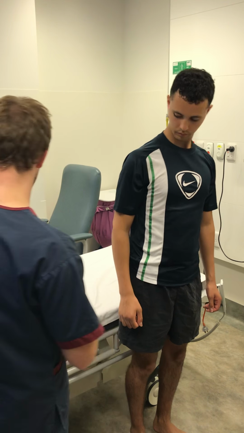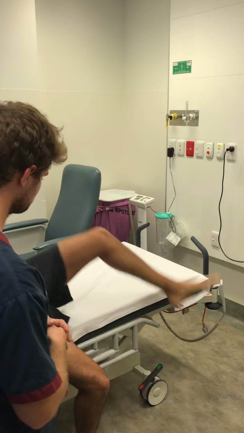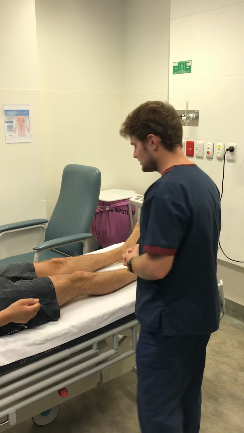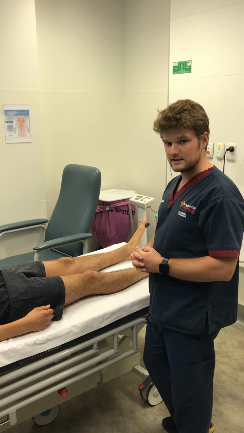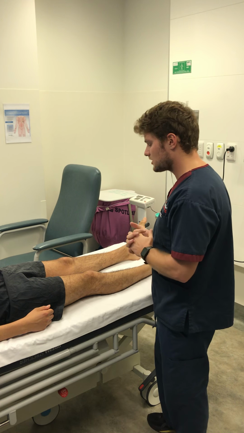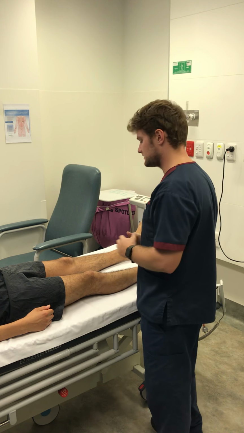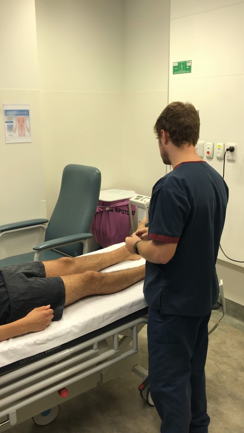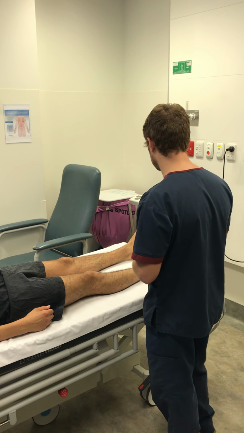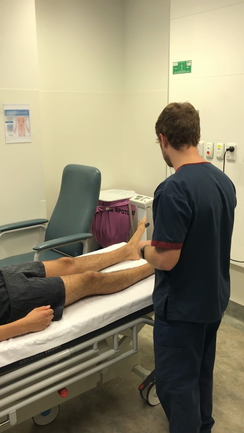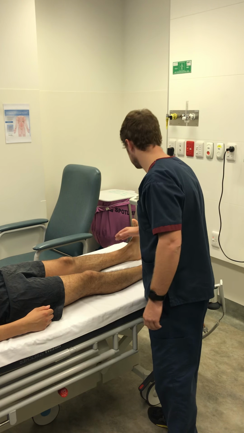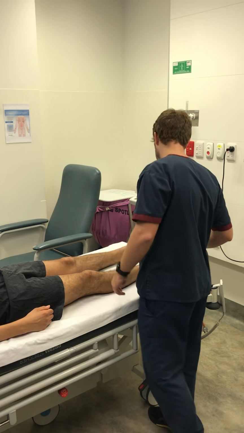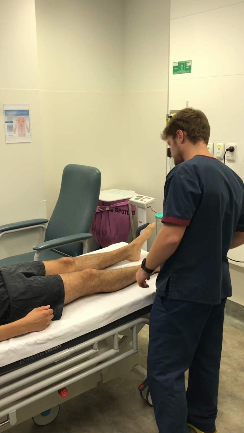If you can just pop up on the bed for me, please, Joe. So now we want to look for any possible causes of referred knee pain. The first and possibly most common can come from lower back pain. So we want to assess the neurovascular status of the leg. So I'm going to ask Joe, can you wiggle your toes for me? Lovely. Push up against my hand, dorsiflexing the ankle on my hand. Push down against my hand. Plantar flexion is good. Excellent.